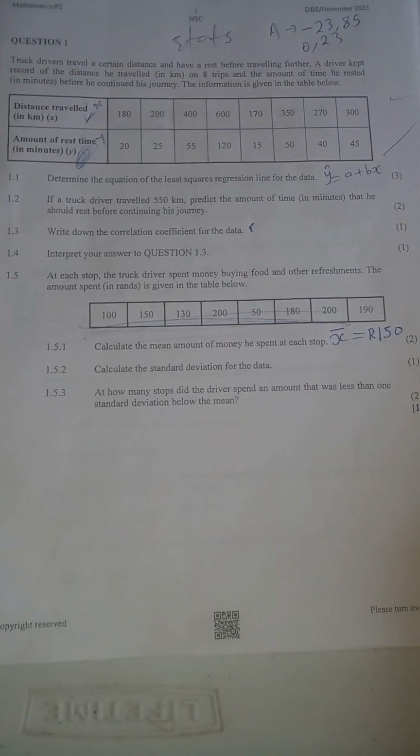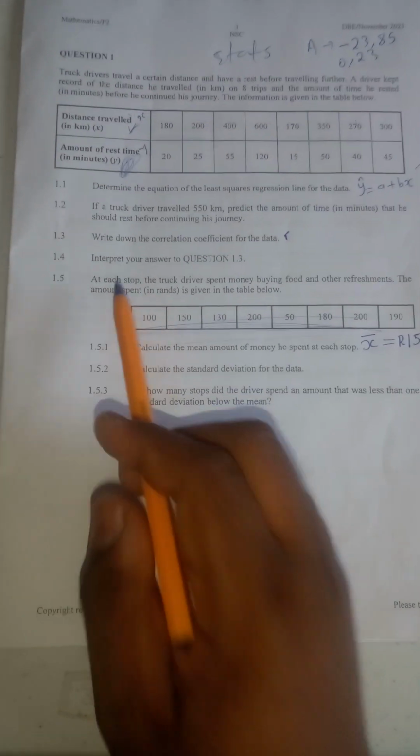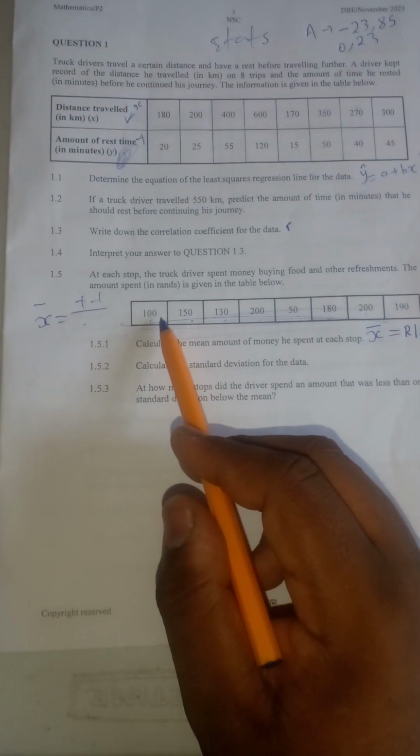Okay, after that they want the what? The standard deviation, or in other words, the mean, it is the total amount spent divided by the number of stops. So now you can simply say mean, it is equals to 100 plus 150 plus 130 plus 200 plus 50 plus 180 plus 200 plus 190. After that, adding all of them divided by the number of stops. So how many stops do you have? I mean, how many times did this guy spend the money? 1 2 3 4 5 6 7 8, then you divide by 8, then you're gonna get the same answer. Okay, but I prefer the calculator.